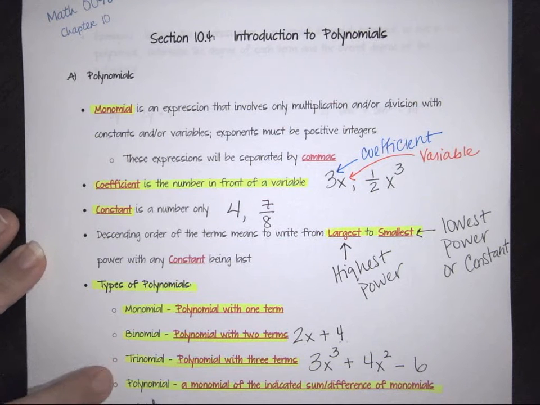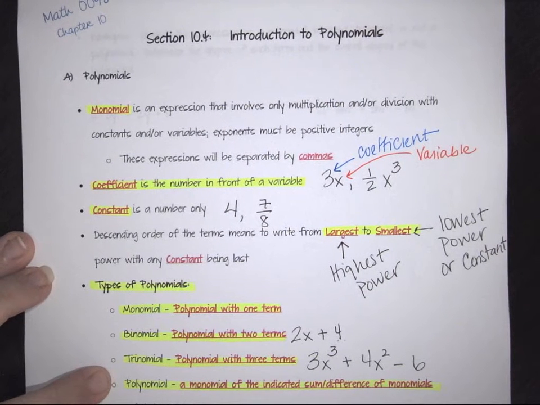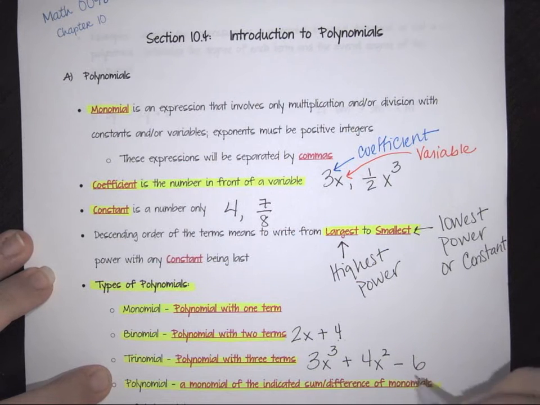And then a polynomial is essentially any expression with an unlimited amount of terms. So here we may have 4 or more terms.